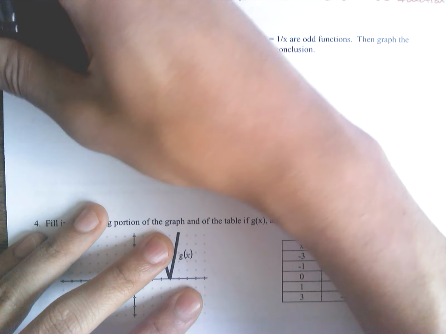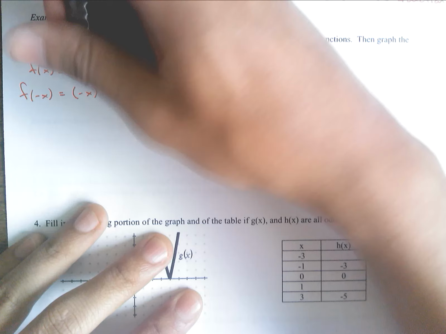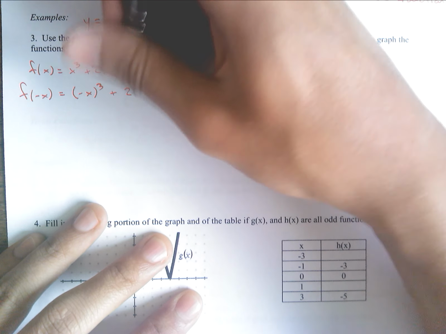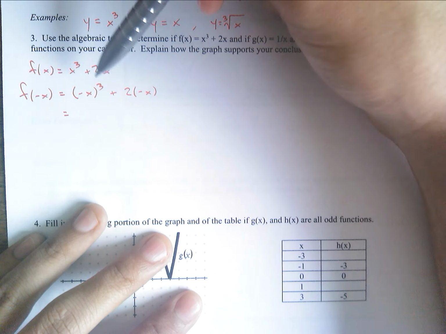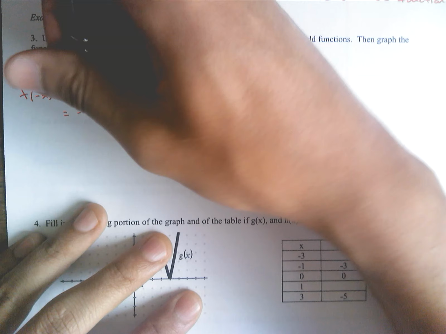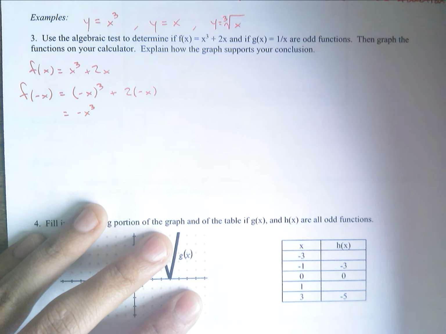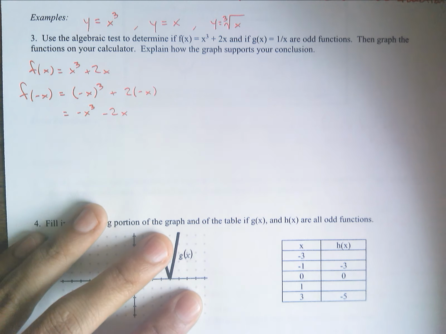So f of negative x, we plug in negative x, we have negative x cubed plus 2 times negative x. Well, negative x cubed, this is an odd power, so that negative stays. This is the same as negative x cubed. And then 2 times negative x, so that would be minus 2x.